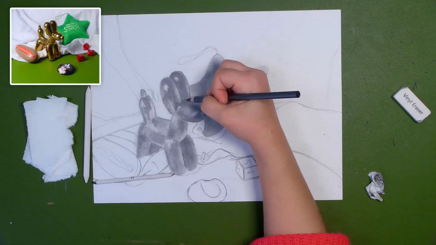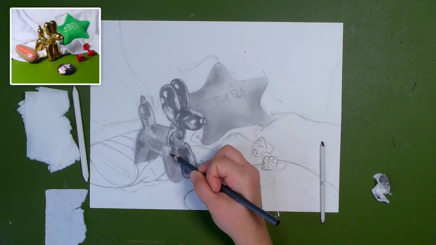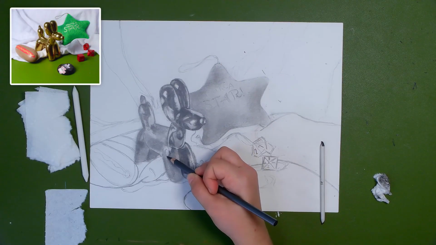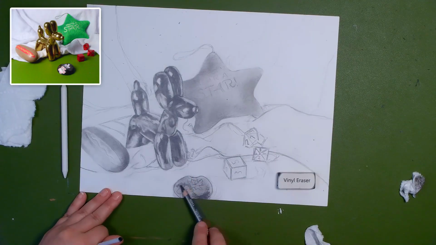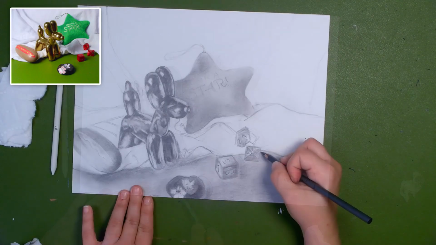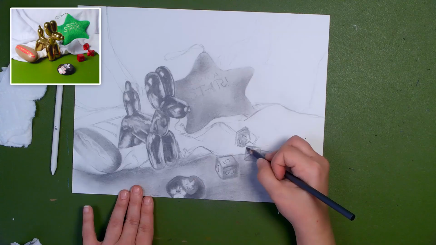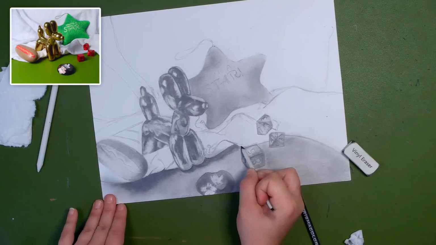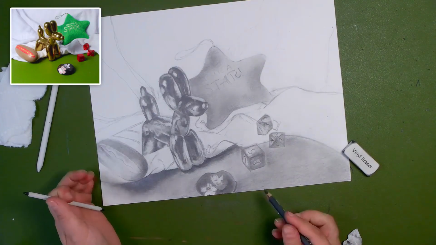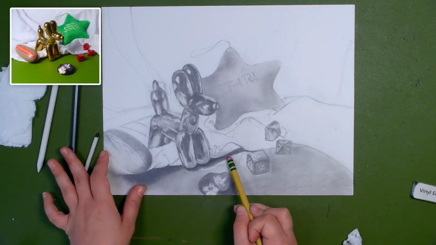Now that my sketch feels more accurate, I'm going to start building up my shading. I want to begin lightly and slowly building my darker values, blending as I go. I want to save my darkest darks for last so I do not overdo it. This whole time, I want to keep looking back at my composition.